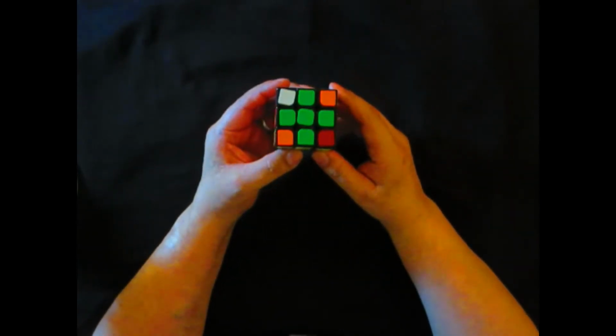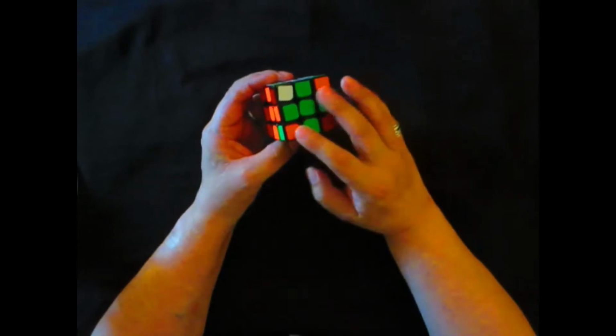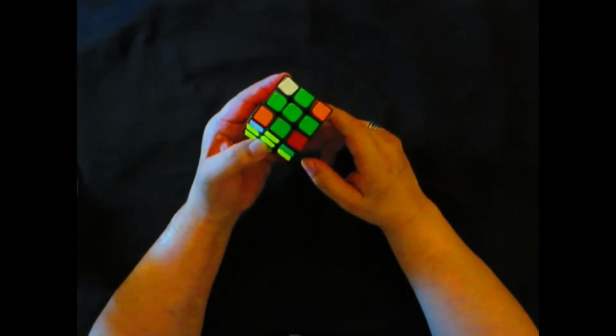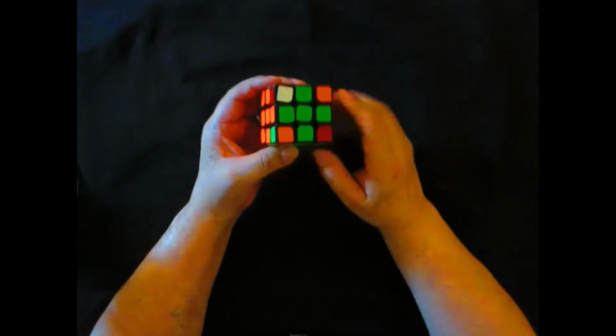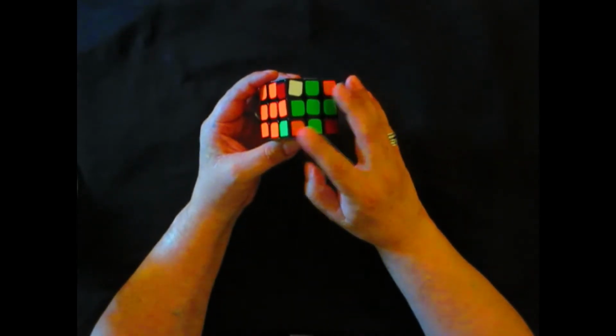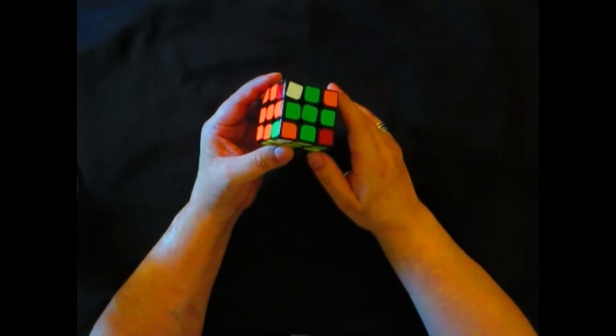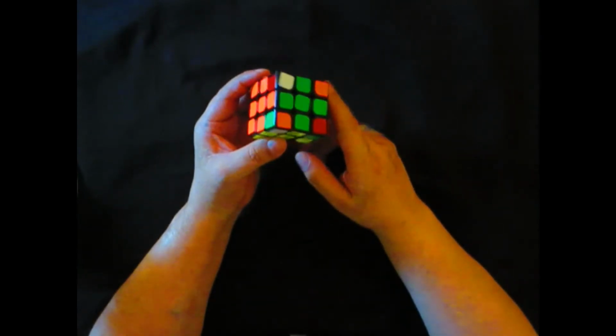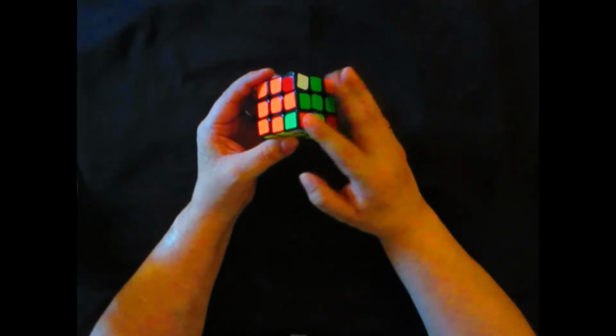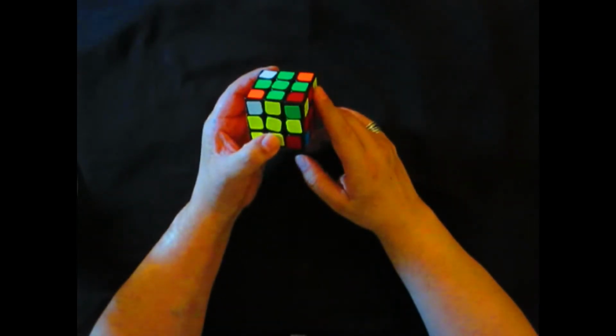But take a look at our U. I want you to pay attention to these 2 diagonals. Their colors match up. So this is a result I'm going to be referring back to.